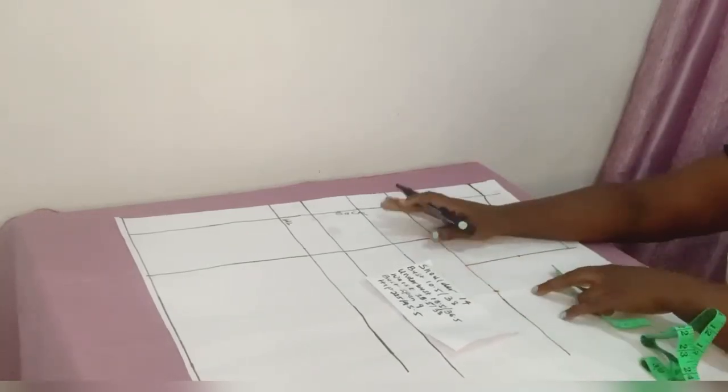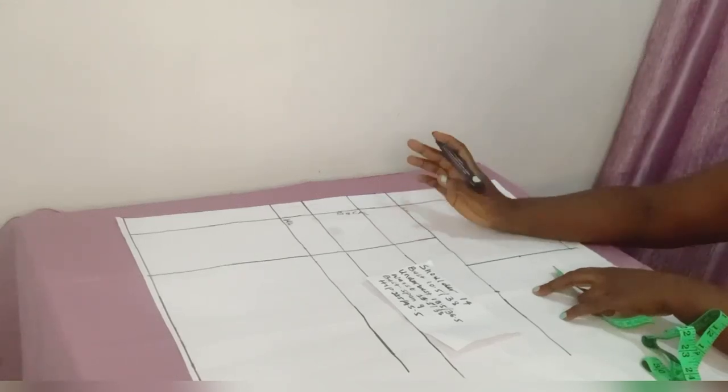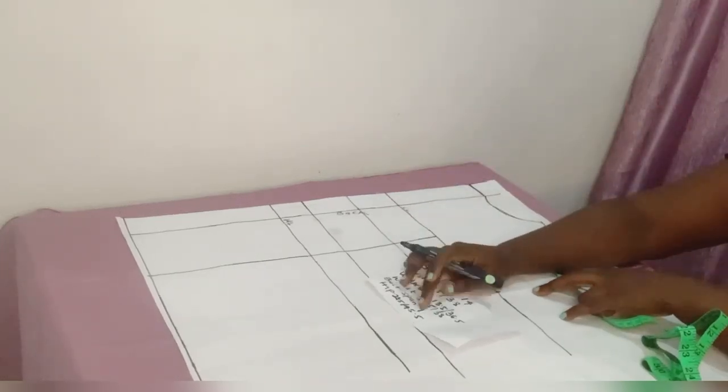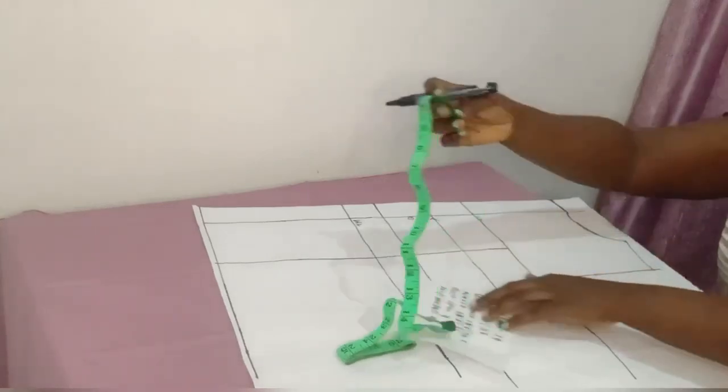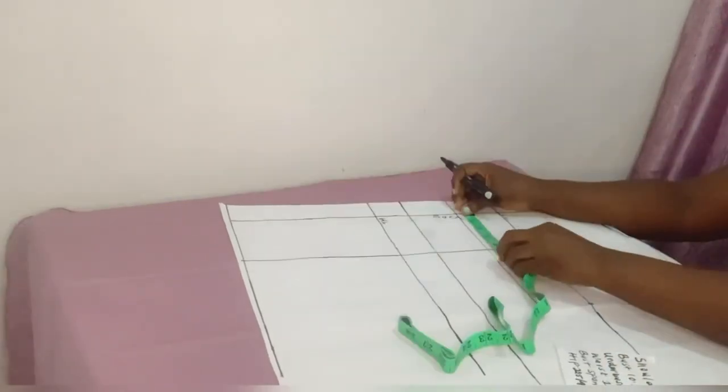Then I'm going to be taking my bust span measurement. You divide that by 2. Mine is 9. I divided by 2. So I rule that to my hip length. This is it. I have that.